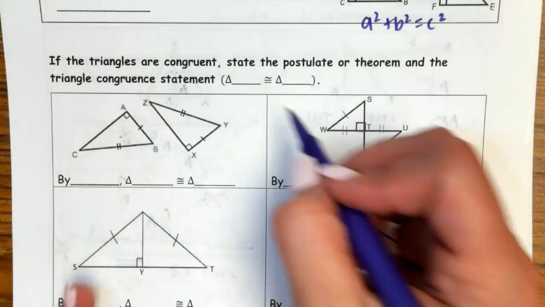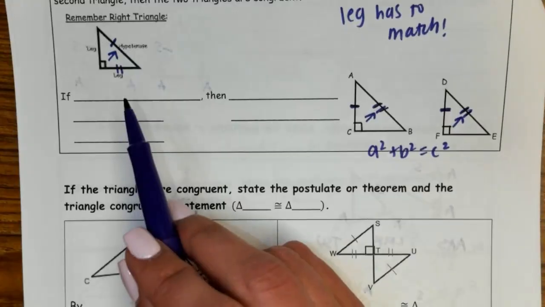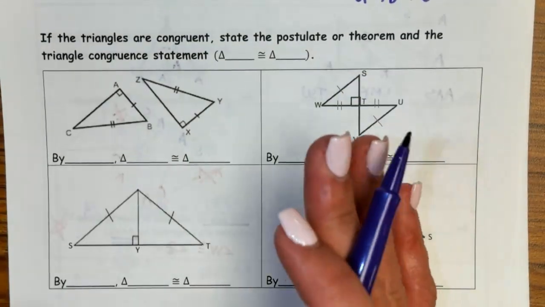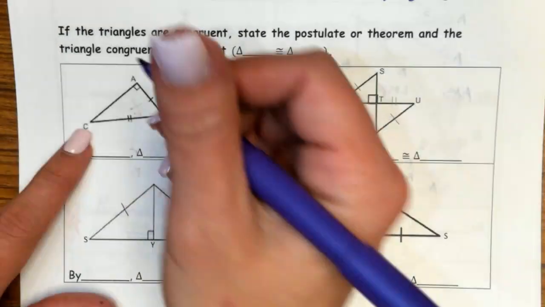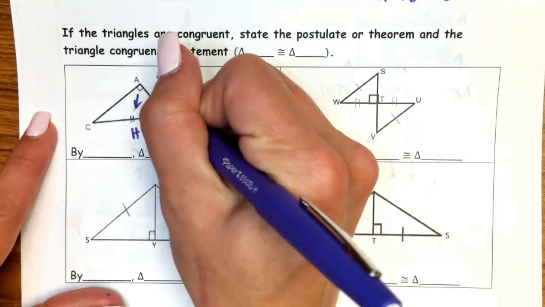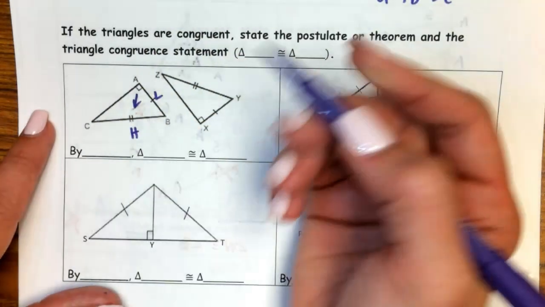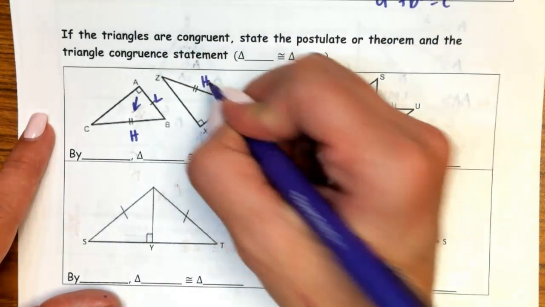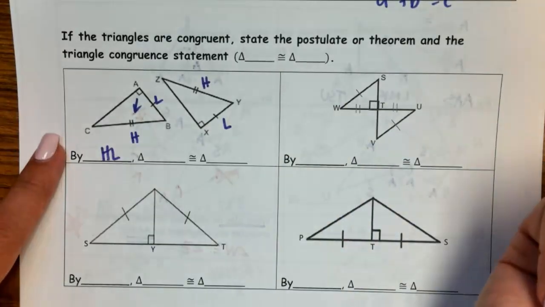Okay, so we're proving HL, all right? They have to be right triangles, right? So yes, I'm going to have a right angle, but I'm not going to label that with an A if I'm trying to prove HL. So if I look across from my right angle, that's my hypotenuse. This is the short leg, right? I have a short leg and a long leg, okay? Here's the hypotenuse, and this is the short leg.